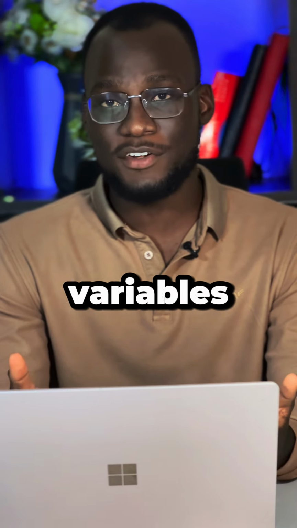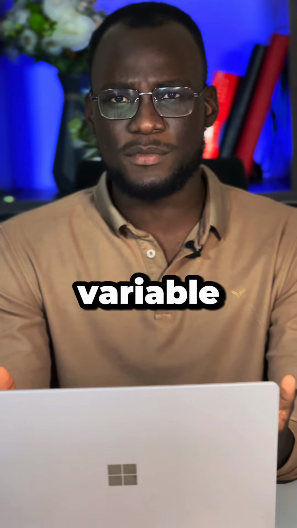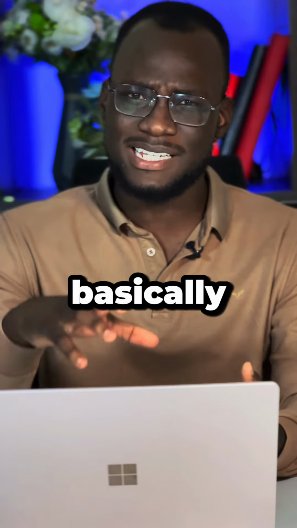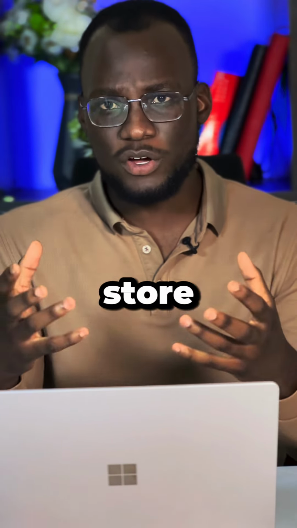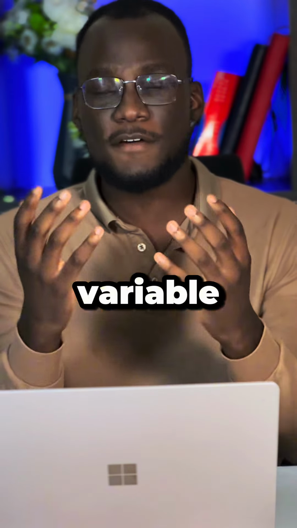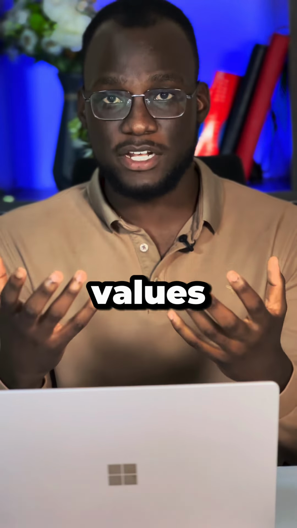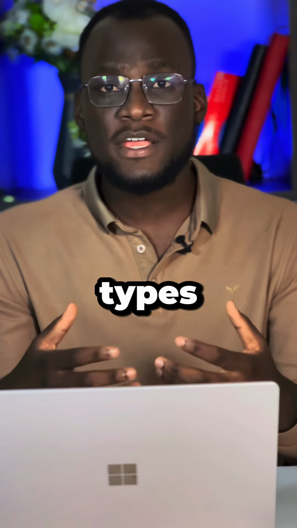Today is day 3. What we're going to do today is simple variables and data types. So you might be asking yourself, what is a variable? Simply put, a variable is basically like a bucket or a basket. It's used to hold or store different items, or different materials. But in programming, a variable is used to hold different values. These values are regarded as data types.